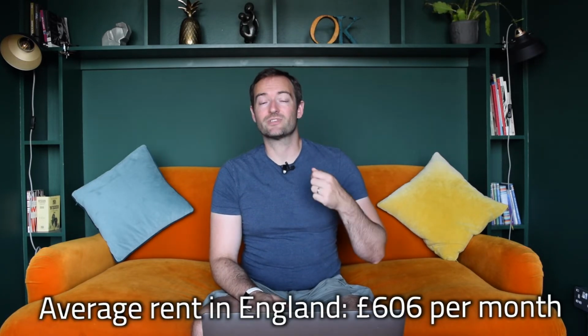So the price of housing across the country can vary dramatically, but the price of rent doesn't vary in the same way. The average rent in the country is about £606 per month for an average room nationwide.